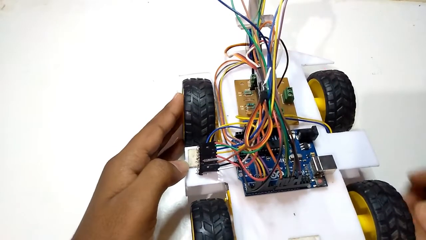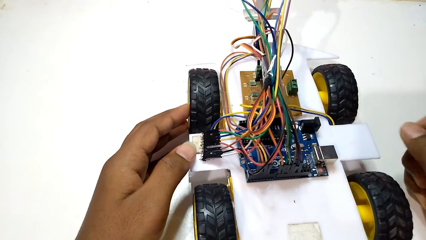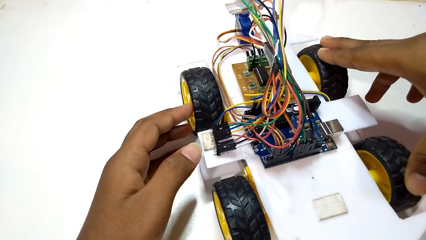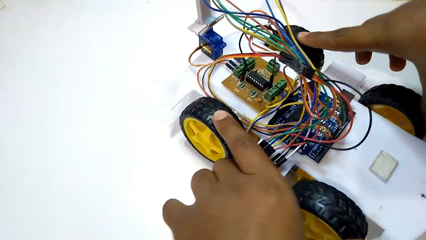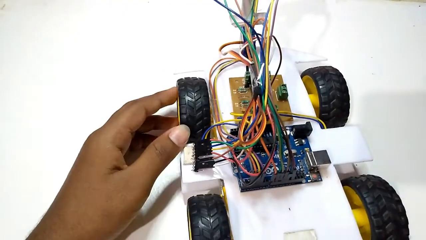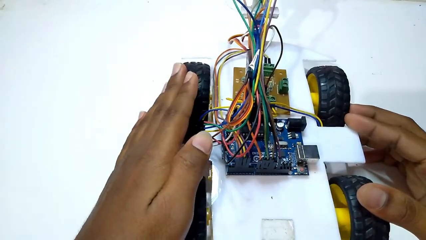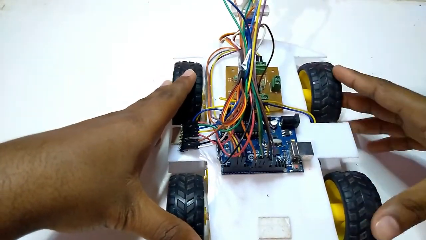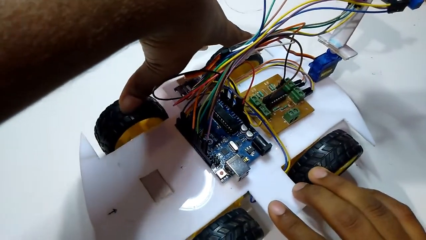Another possibility is a quick turn: we rotate the right side motor forward and the left side motor in the reverse direction, and then the robot will turn very quickly. Now for a right turn, the left motor should rotate in the forward direction and the right side motors should rotate in the reverse direction. Then the robot will take a right turn.